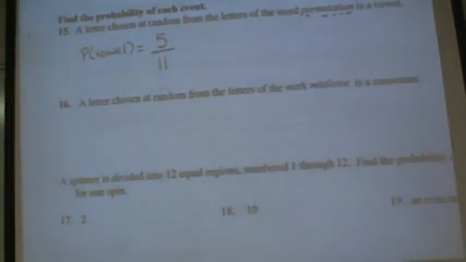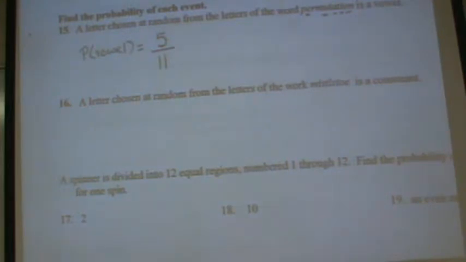We have 5 vowels, and we have 1, 2, 3, 4, 5, 6, 7, 8, 9, 10, 11 letters in all. So it's 5 over 11. Number 16, a letter chosen at random from the letters of the word mistletoe is a consonant. So consonants are all of your other letters.